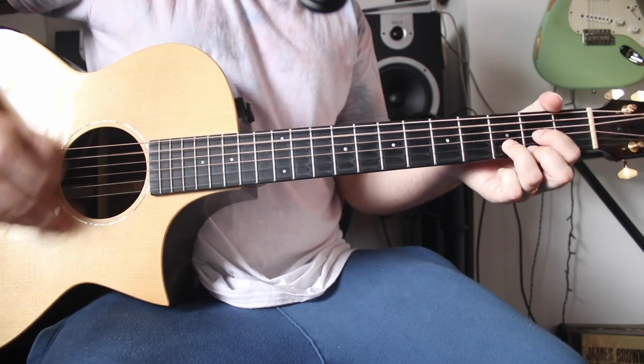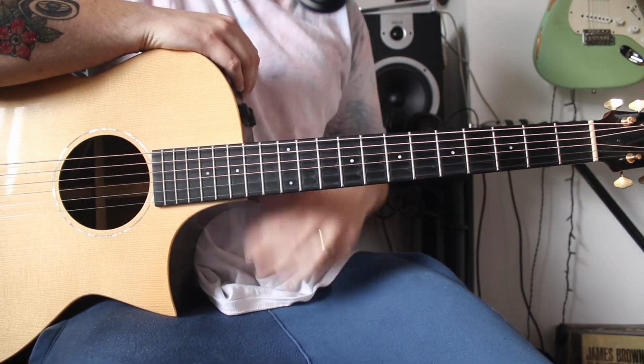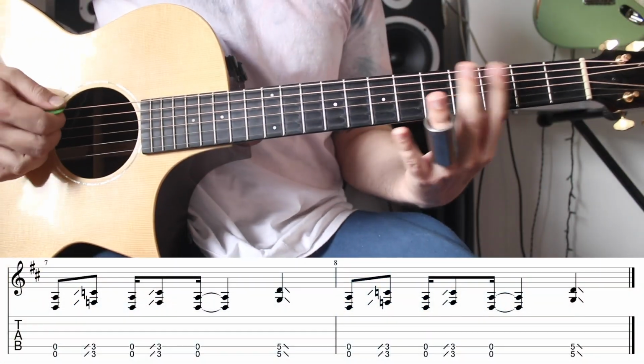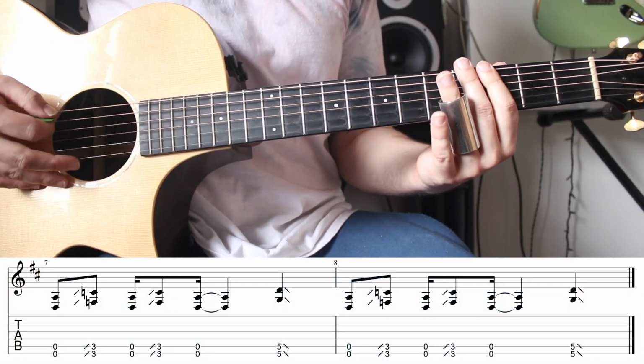You could just do the whole song like that, but there is two cool riffs. One of them's a slide riff, so let's get a slide. If you don't have a slide, you could just use your index finger. It would still sound cool.